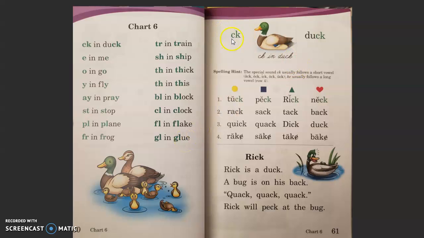First, we are going to study CK. Okay, like CK in duck. The sound of CK is k, k, duck. Okay, the special sound of CK follows a short vowel. Okay, and KE usually follows a long vowel. Okay, let's study this. We have, remember, half a moon means that it's a short sound.